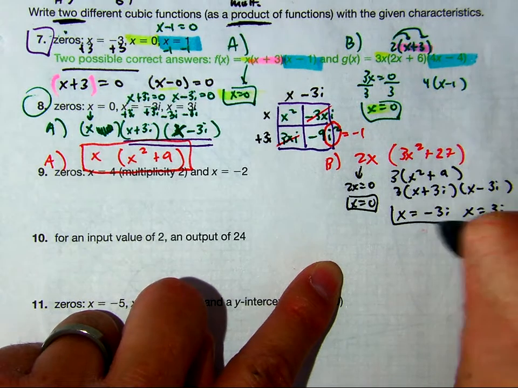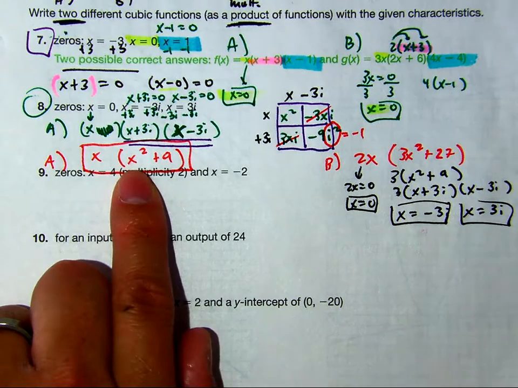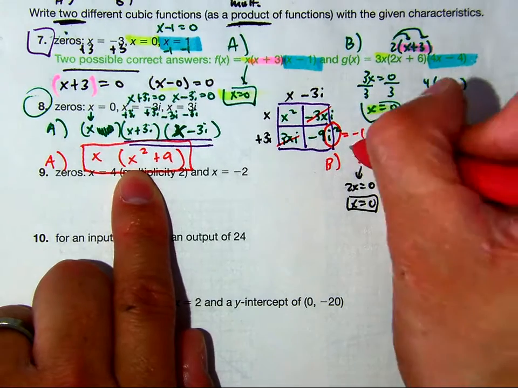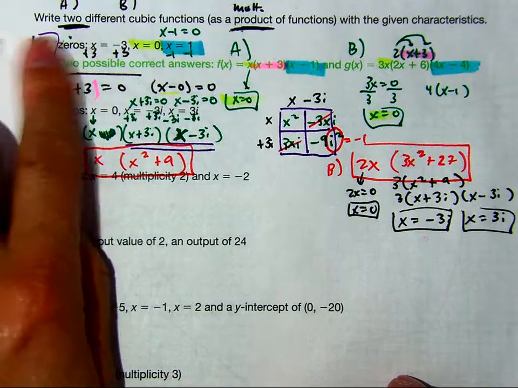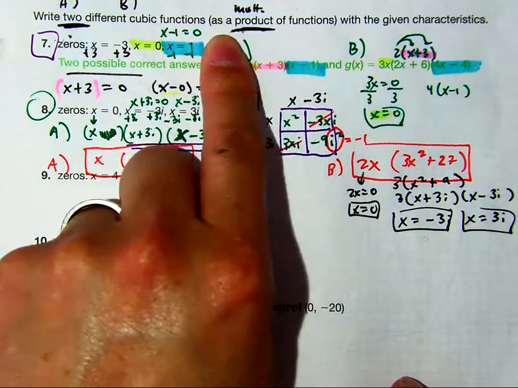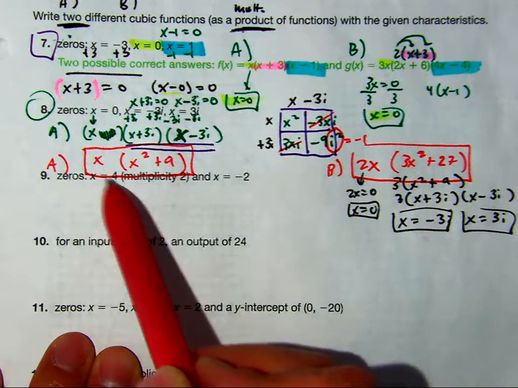So again, let's review what we just got. It says write two different cubic functions as a product of functions. So if I multiply this, you will get a cubic function with these characteristics. And if you multiply here, you will also get a cubic function with these characteristics.